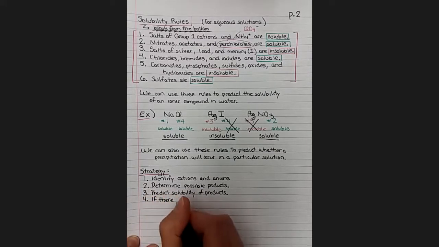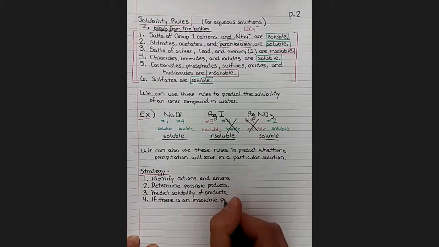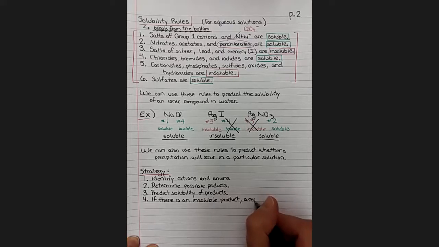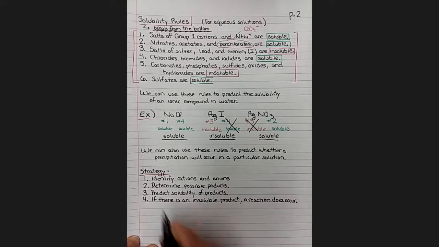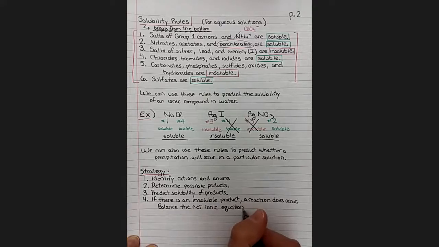So if there is something insoluble that's formed, then that means a reaction is occurring. And if a reaction is occurring, we're going to balance the net ionic equation to emphasize which ions are actually involved in producing that solid.